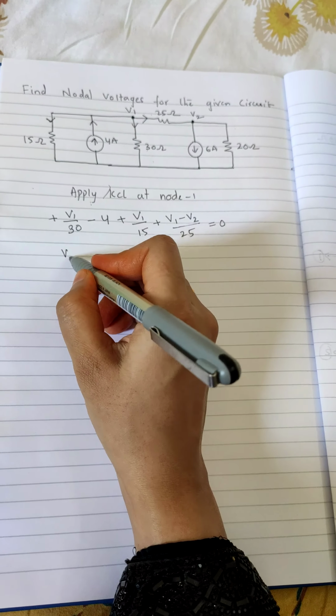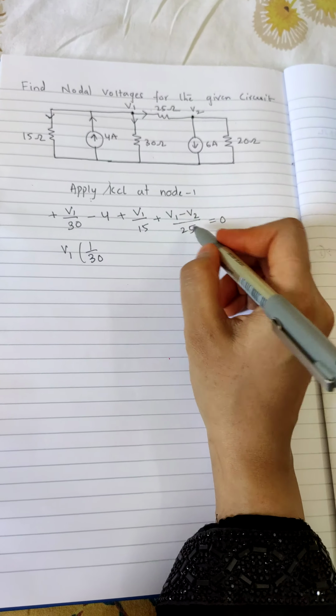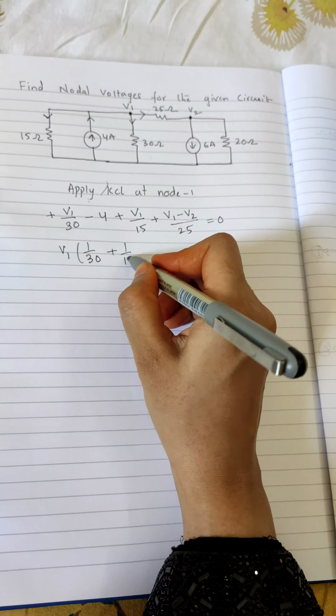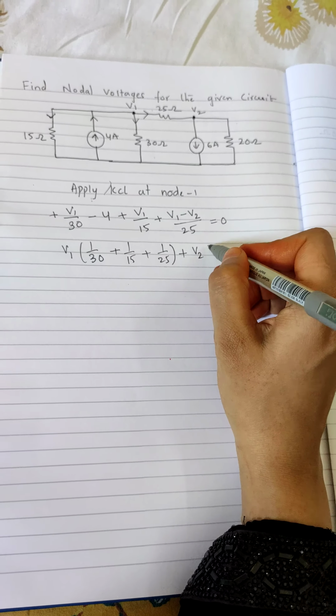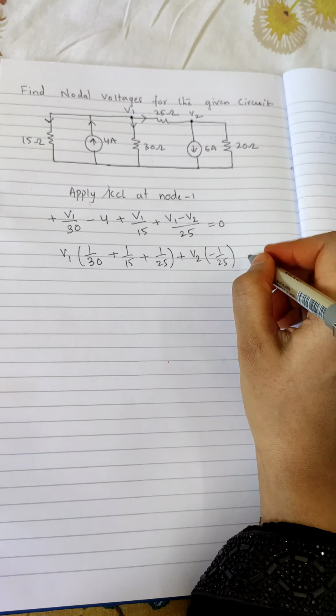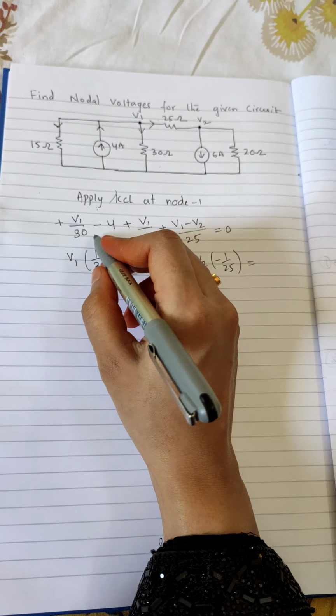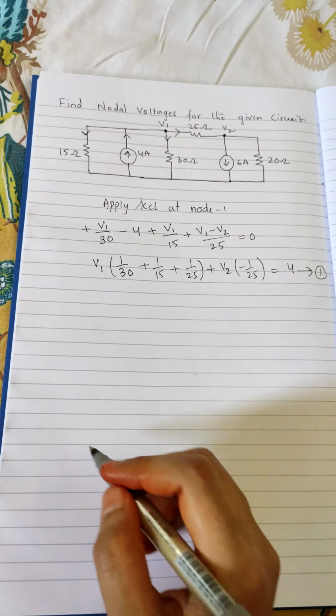Let me just combine the terms of V1 and V2. The coefficient of V1 is 1 by 30, 1 by 15, 1 by 25. And the terms of V2: what is with V2? Minus 1 by 25. That is equal to a constant. This constant goes there and it will be plus 4, and I'll be taking this as equation number 1.